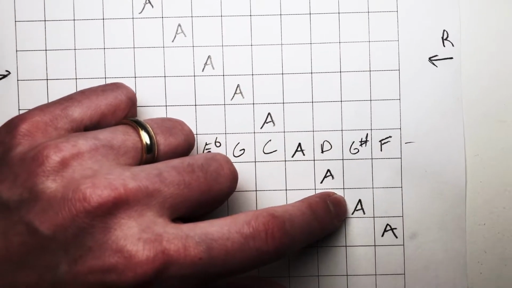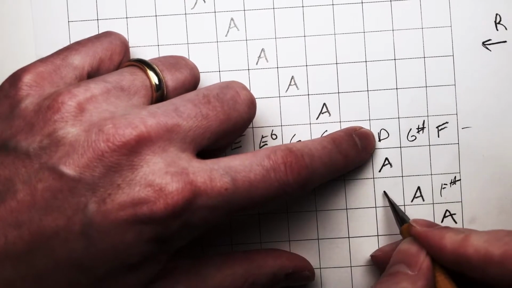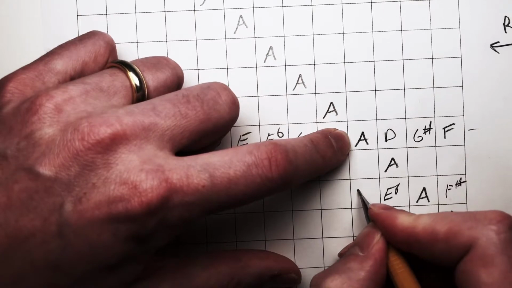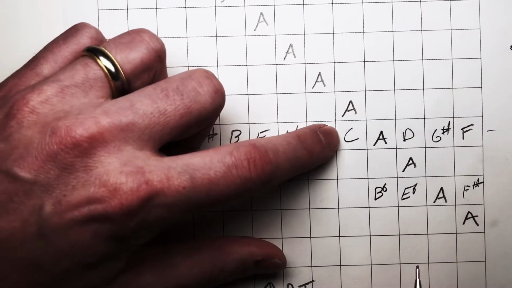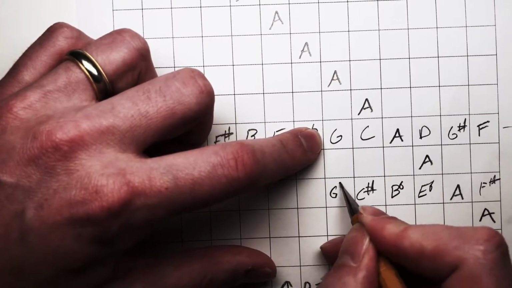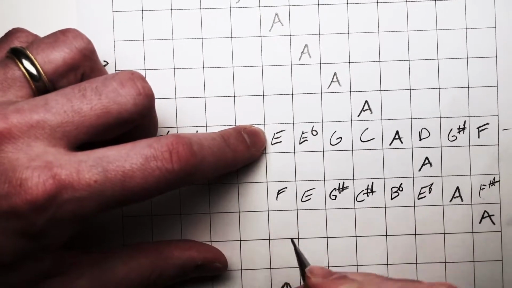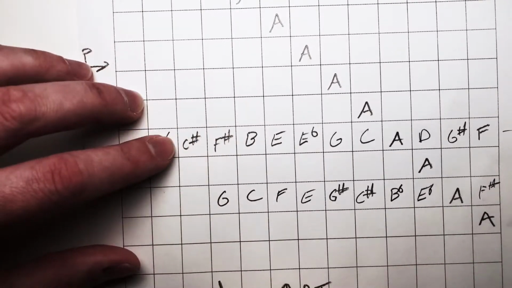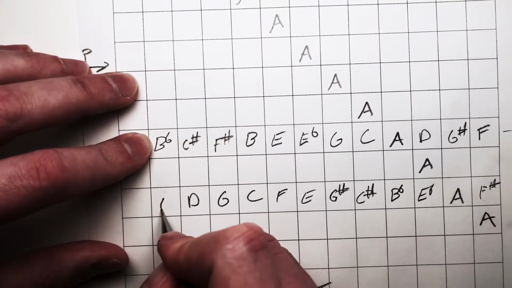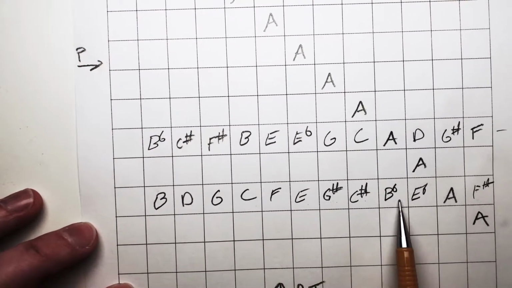So G sharp goes to A, F goes to F sharp, D goes to E flat, A goes to, we're going up a half step, B flat, C goes to C sharp, G goes to G sharp, E flat goes to E, E goes to F, B goes to C, F sharp goes to G, C sharp goes to D, and B flat goes to B. And check, make sure we don't have any doubled notes.